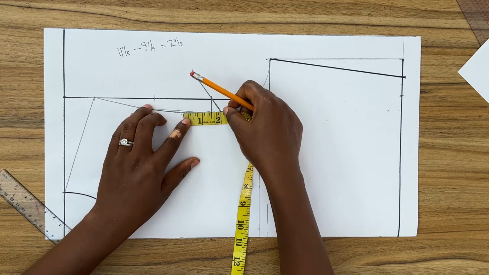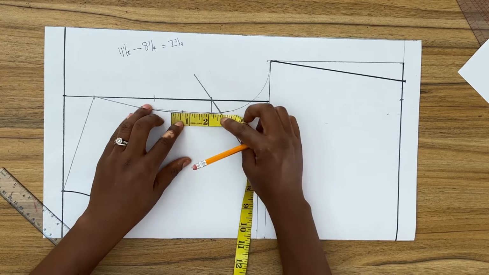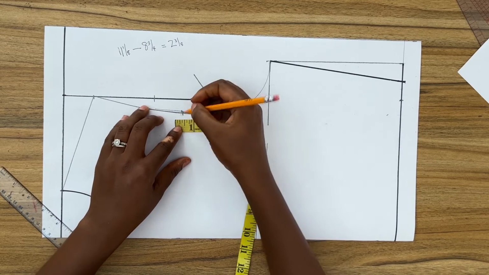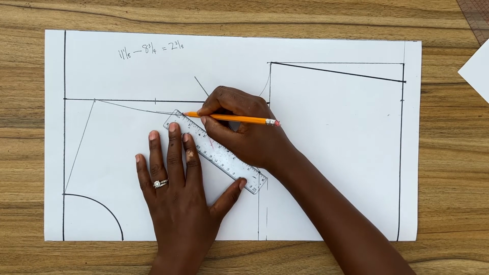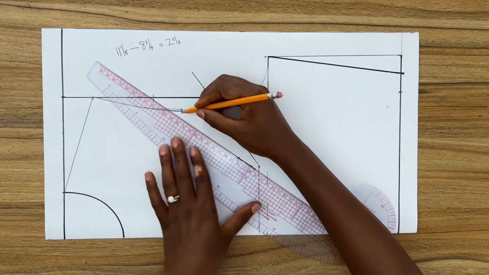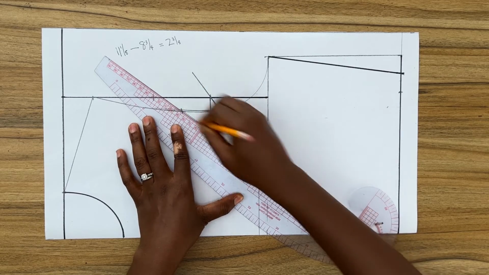So for now, I'm just going to start with 2 inches, okay? Because if I mark 2 3/8, it might just be too much. I'm just going to start with 2 inches first, okay? And see how that goes. Okay, just connect this point to the bust point.